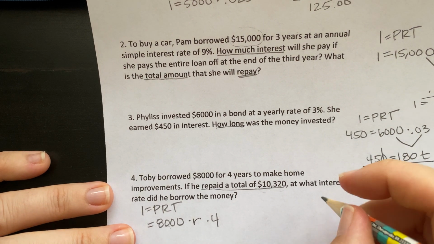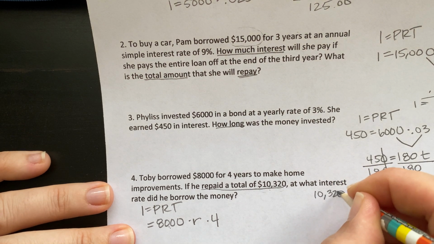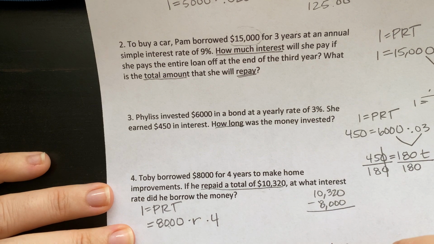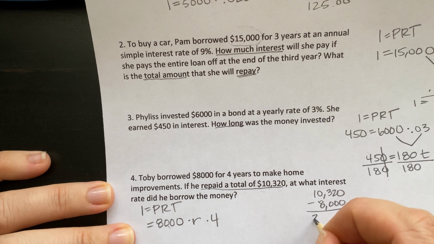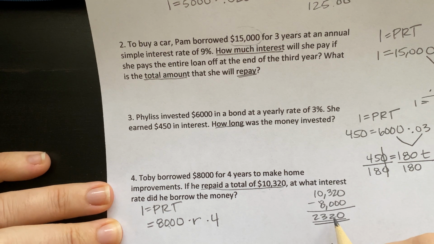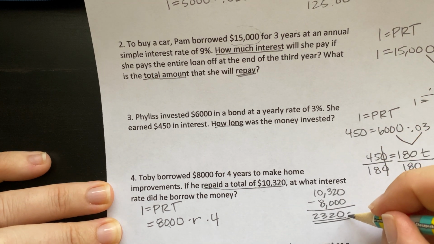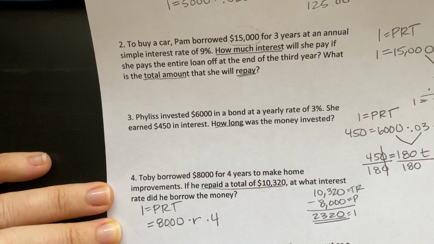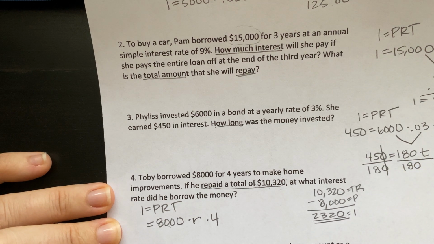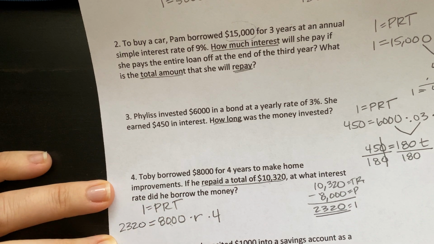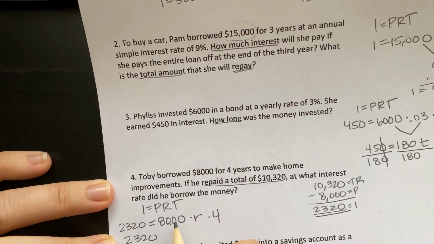10,320. So to figure out that, I'm just gonna do some real quick subtraction. And when you do that, you should end up with 2320. This number here represents my interest because interest plus principal equals the total repaid. So the number that I'm going to put here is 2320. Okay?